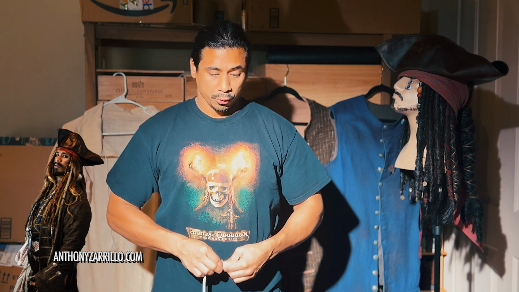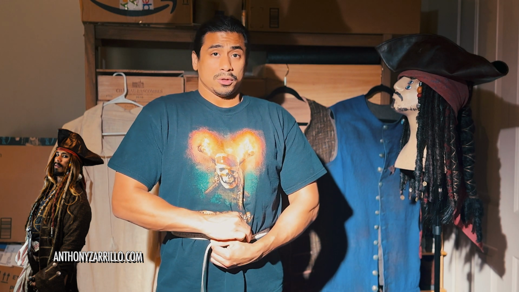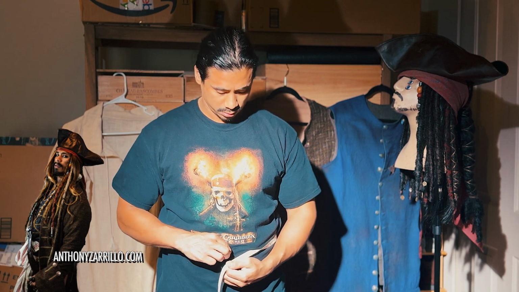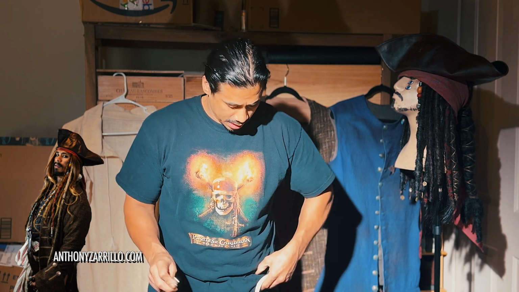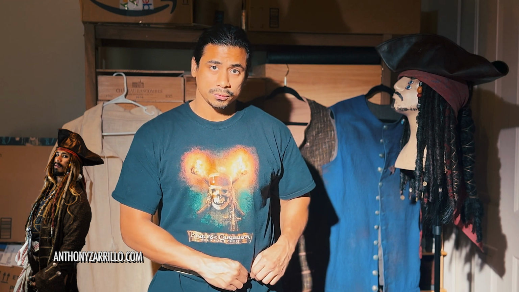You're gonna do that for the waist, belly button. Same thing. Relax. You don't want to measure it like this, and then I end up making it too tight. You want to give me that accurate measurement. Relax. Go to the waist, then go down where the belt would go, where your pants line is. Get that measurement as well.